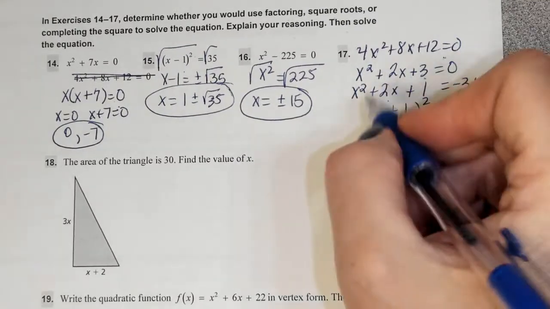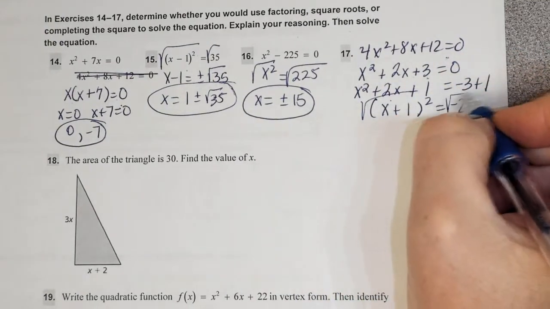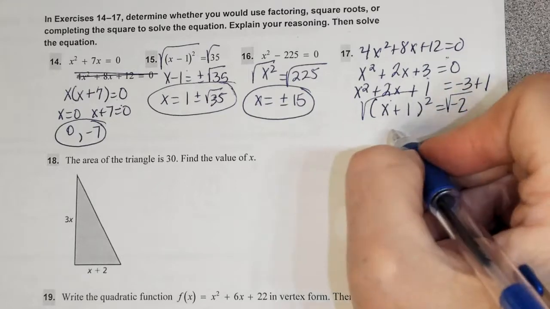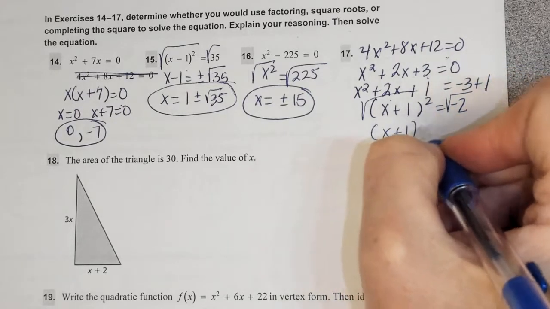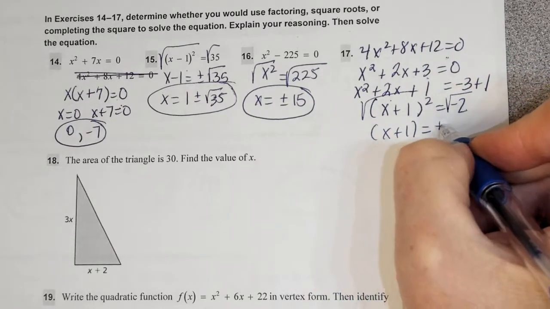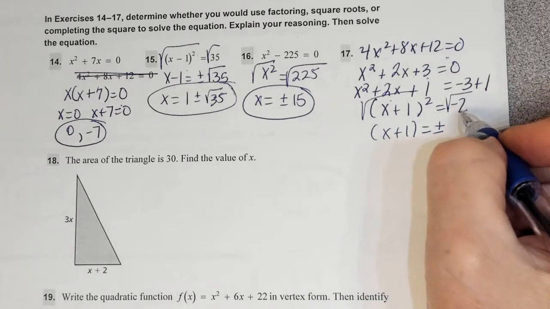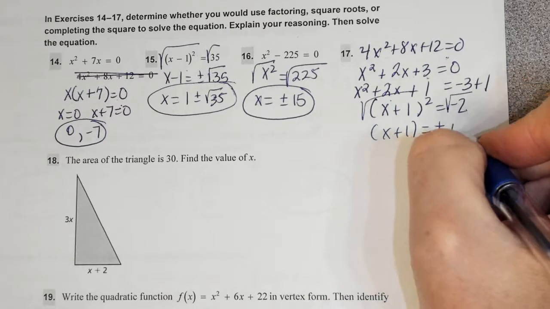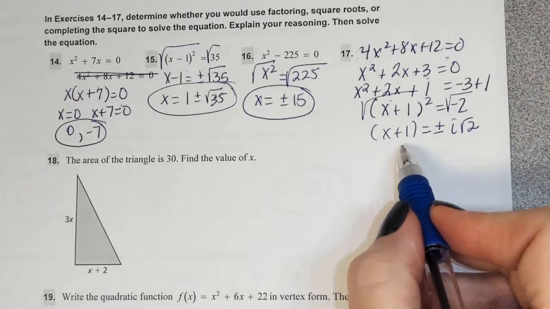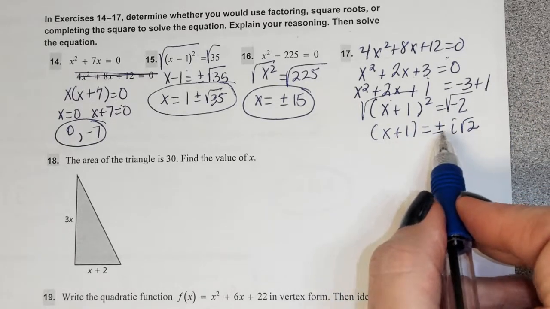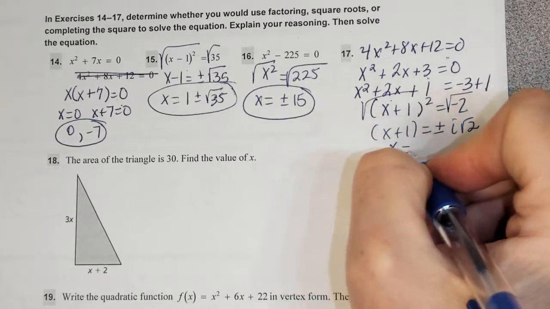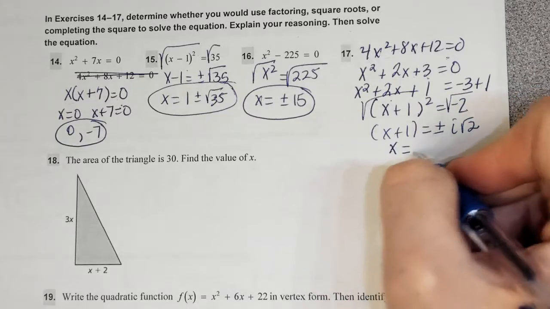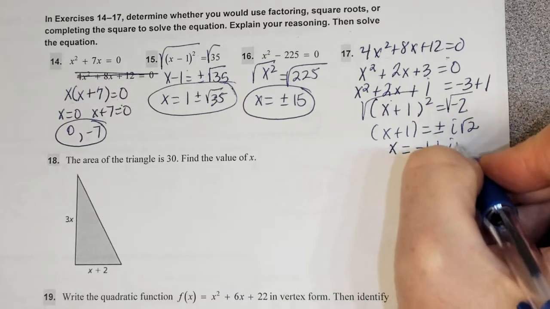Take the square root of both sides. And I get x plus 1 equals, and this is going to be plus or minus, and what do I have to take out? I. So I'm going to have i radical 2. And so now I just have to take my 1 over. So is the 1 positive or negative? So negative 1 plus or minus i radical 2.